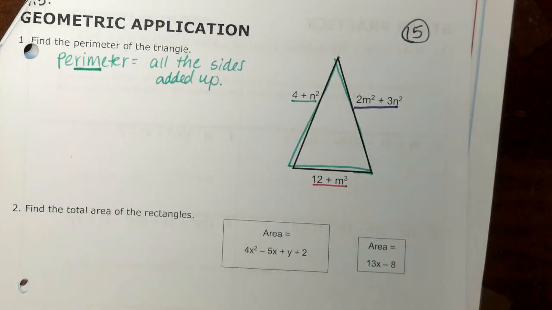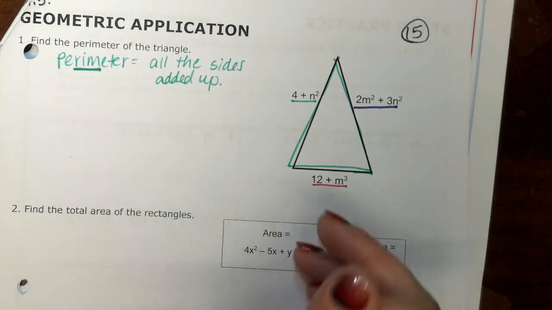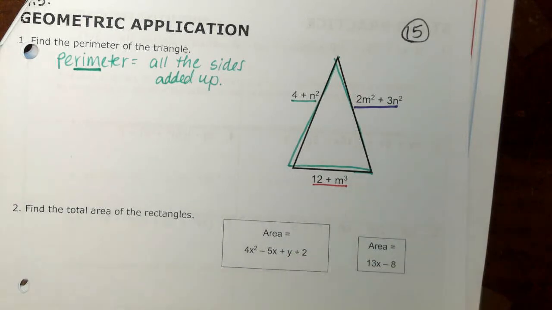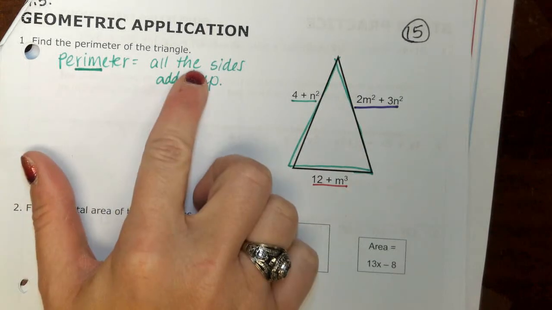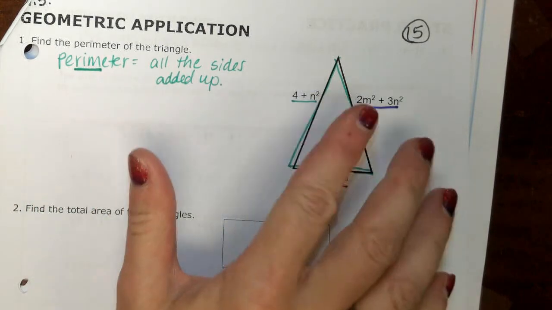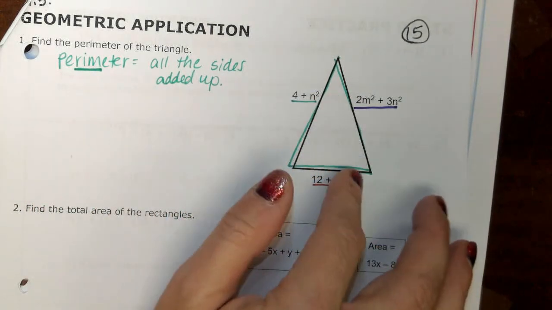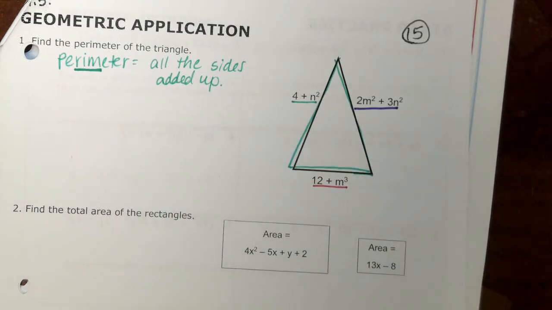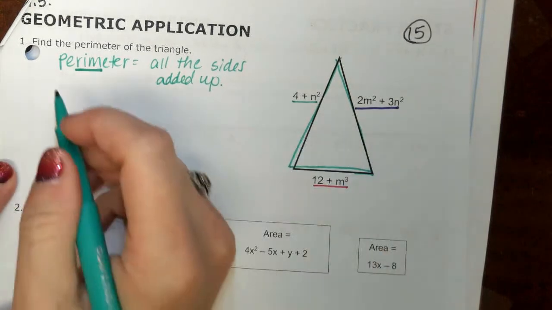Remember, if it has an exponent of 3, we could say to the third, or we could say cubed. If a perimeter is adding all the sides up, then what do we need to do here? If you know the measurements of all the sides, hopefully you said add them up. That's correct. So we're just going to list them out and add them together.